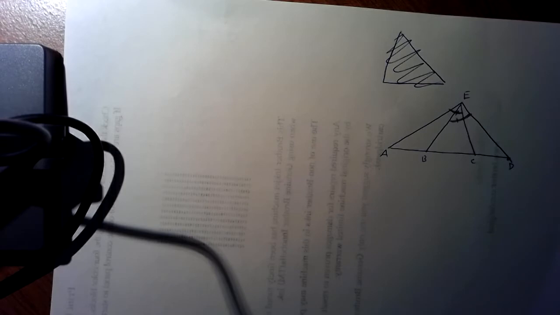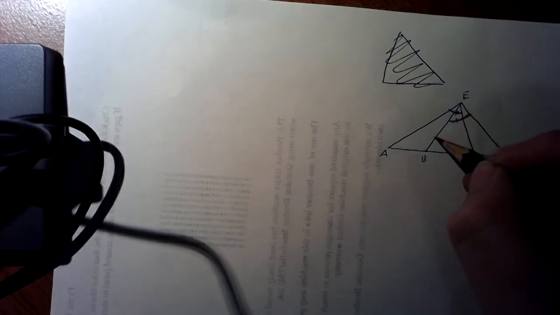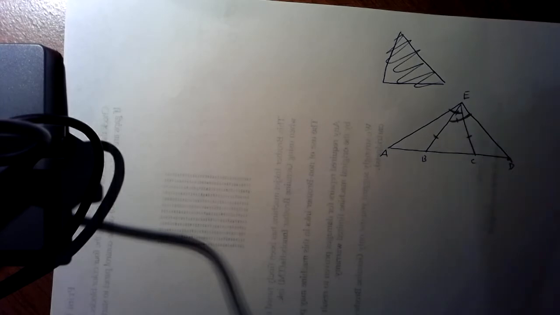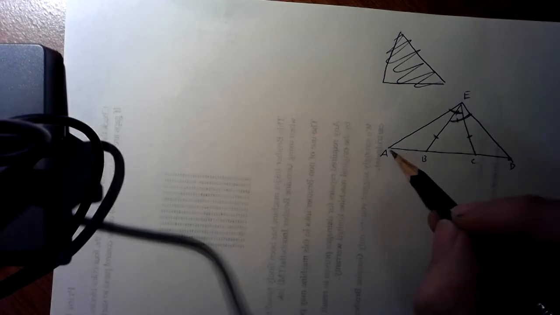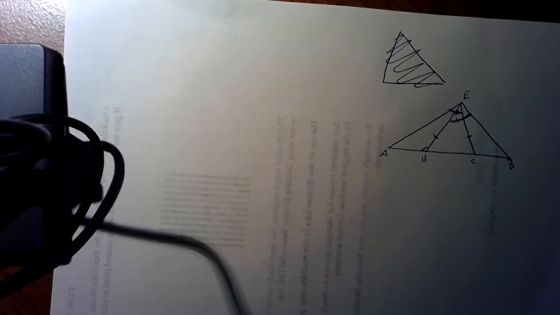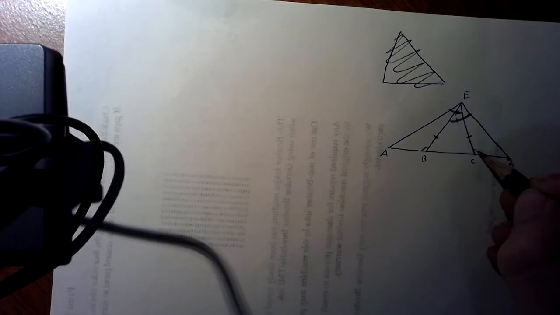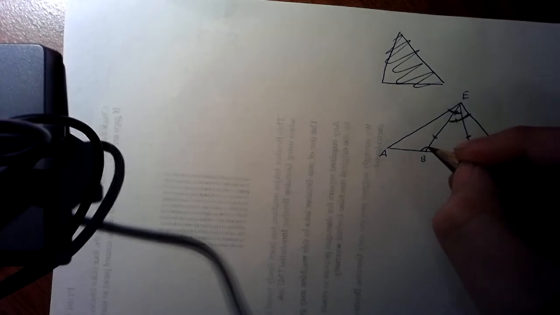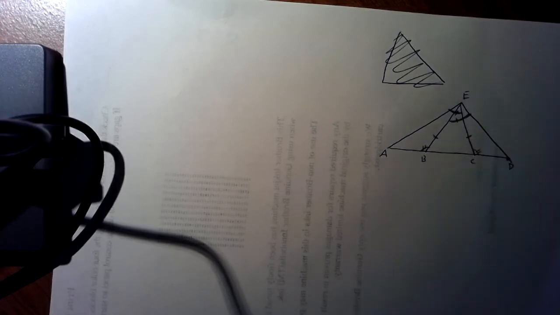Okay. We also know that BE is congruent to CE. So segment BE is congruent to CE. So those are segments. And then we're given that angle ABE, so the one down here, is congruent to angle DCE. DCE, so that's this over here. I'm going to use 2 tick marks to denote that. Okay. Alright, nice.